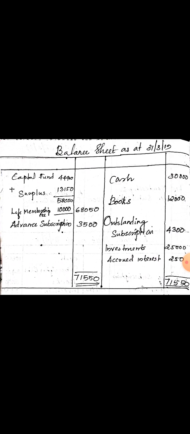Total 68,050. Then advance subscription at the end is 3,500. It's a liability. Then asset side, cash 30,000, which is given on the payment side of receipt and payment account. That is the closing balance of cash.